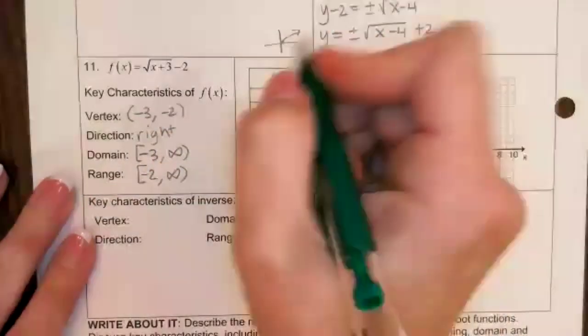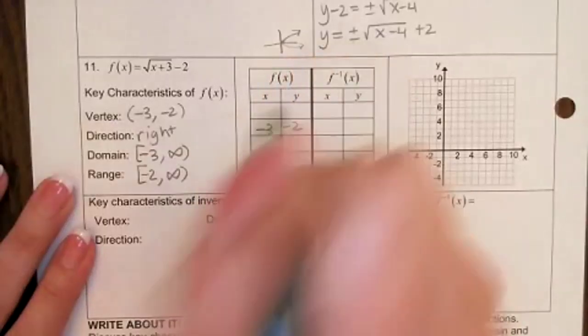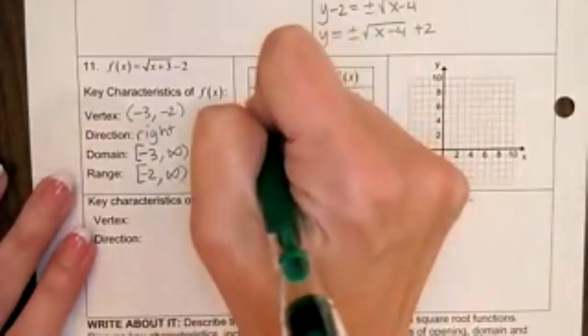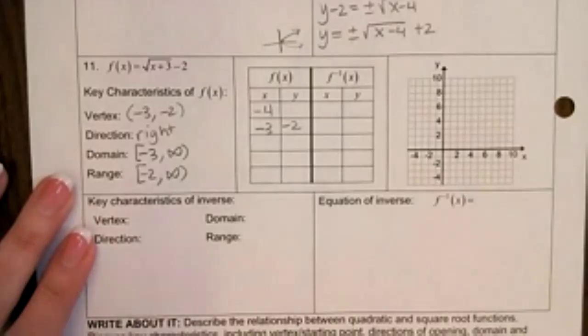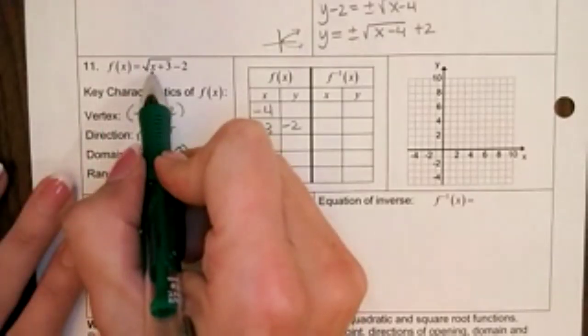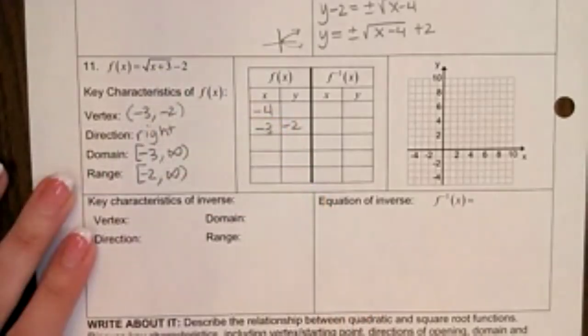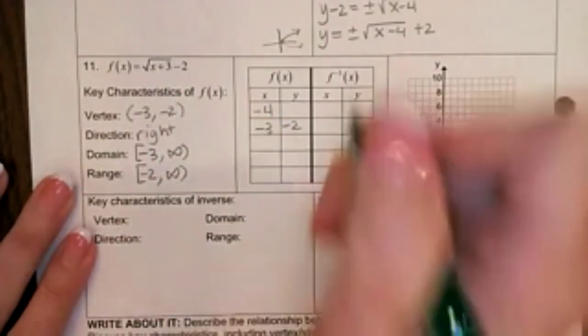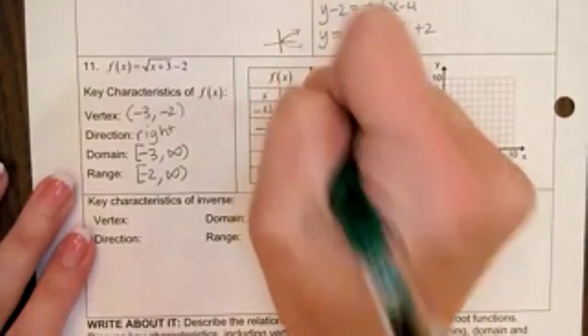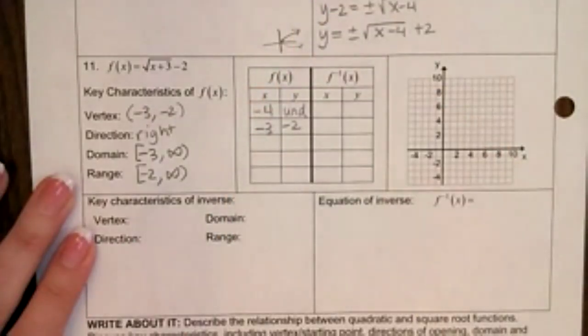All right, so let's talk about a couple points. We just said -3, -2 is found on this graph. I do want to talk about one to the left, -4. If I put -4 right here, -4 plus 3 is a negative under the square root. We've talked about that's not a real number, so it is undefined there. There's going to be no point on the graph where that happens, and that's going to happen for any point to the left of that.